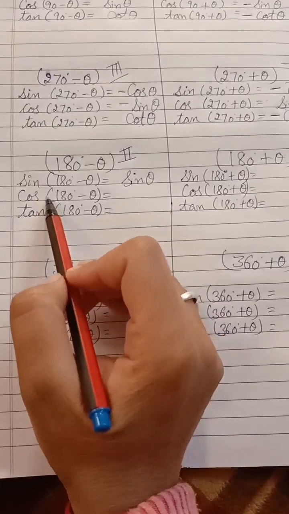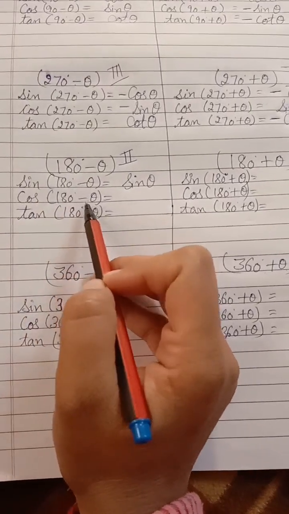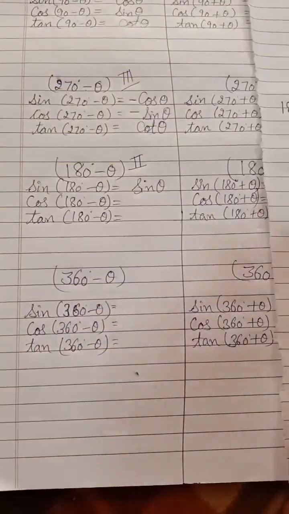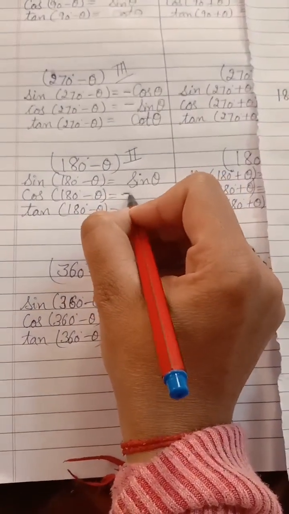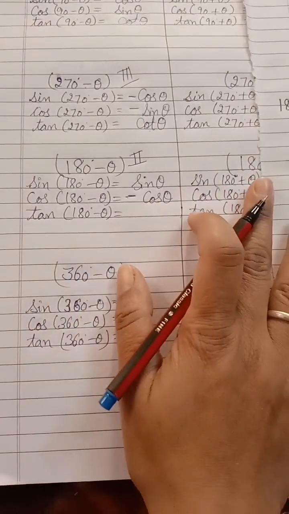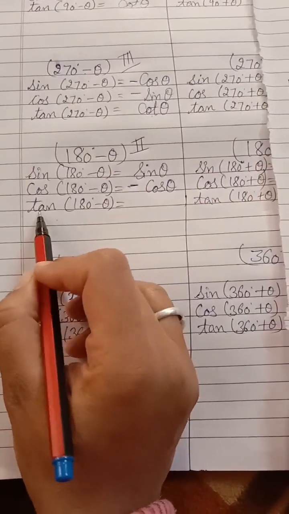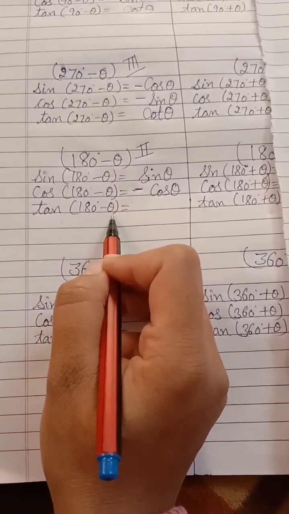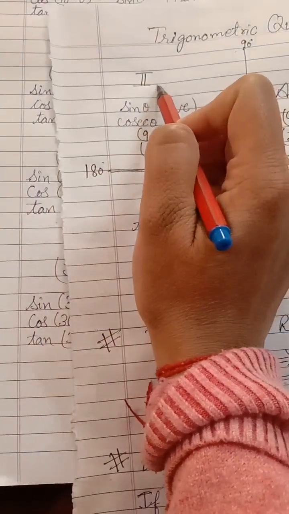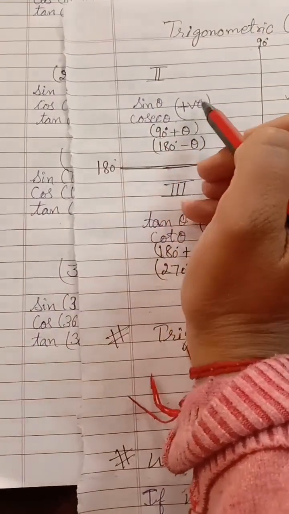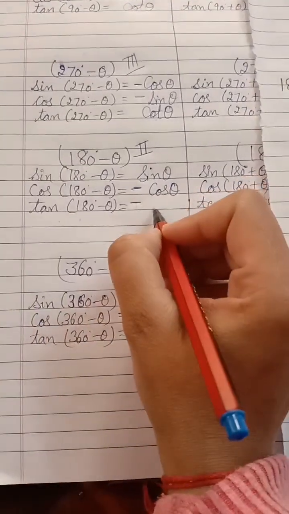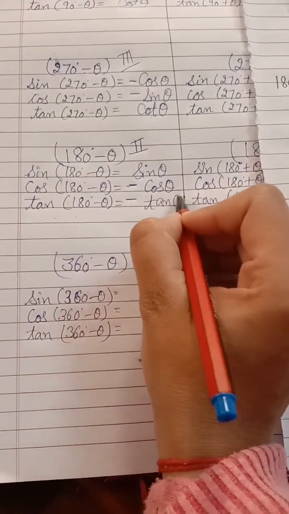Now let us find the value of cos(180° − θ). Second quadrant. See, in the second quadrant cos θ is negative. So just write down negative cos θ simply. Now come to the next, tan(180° − θ). So 180° − θ is in the second quadrant, and in the second quadrant tan will be negative. So write here negative tan θ.